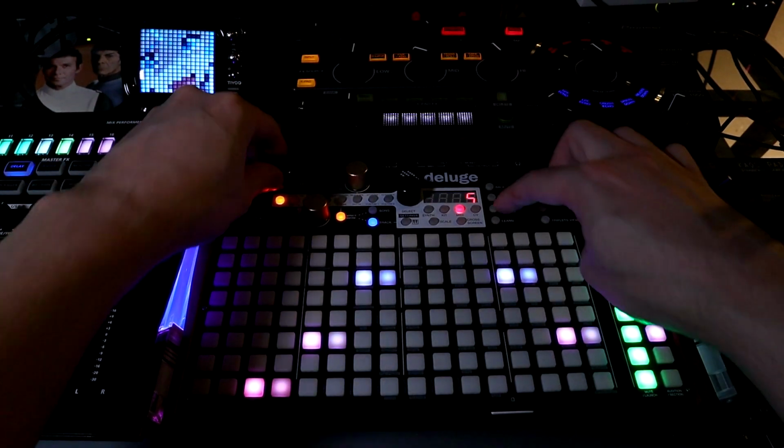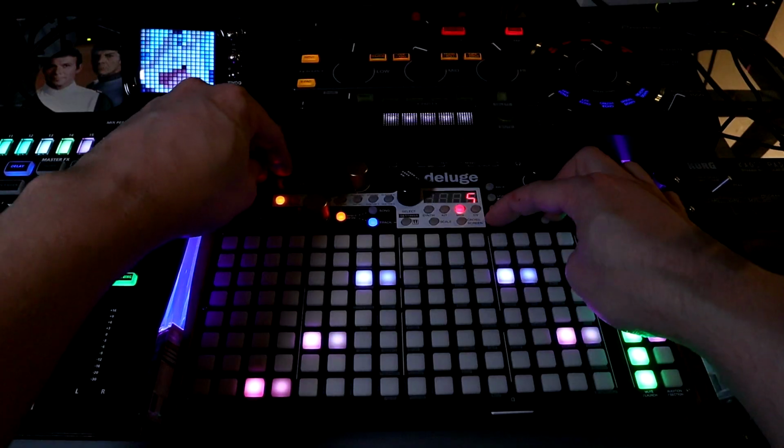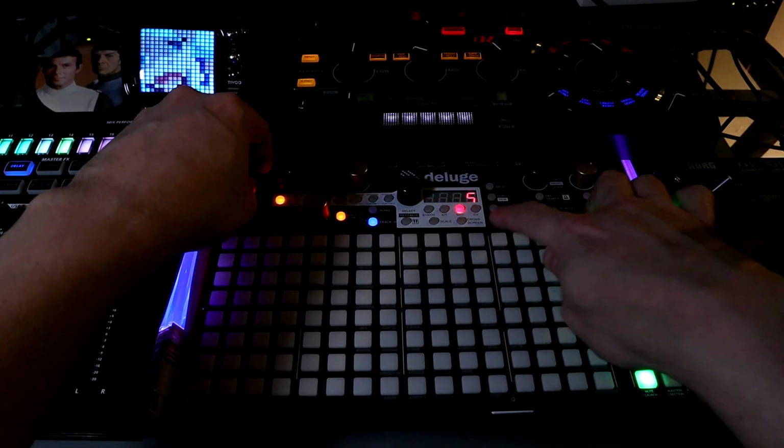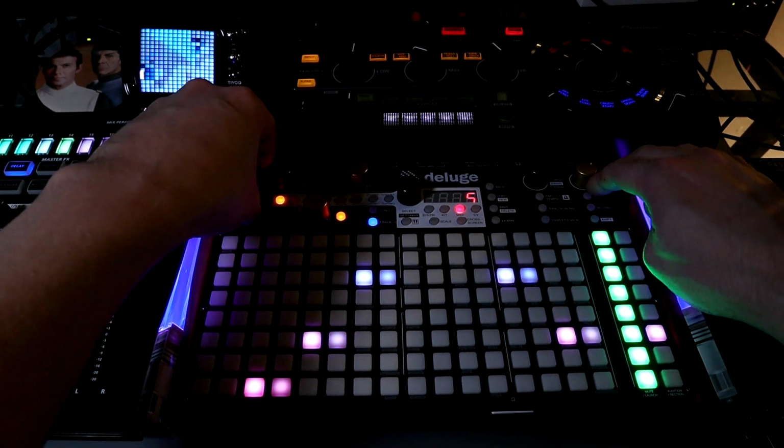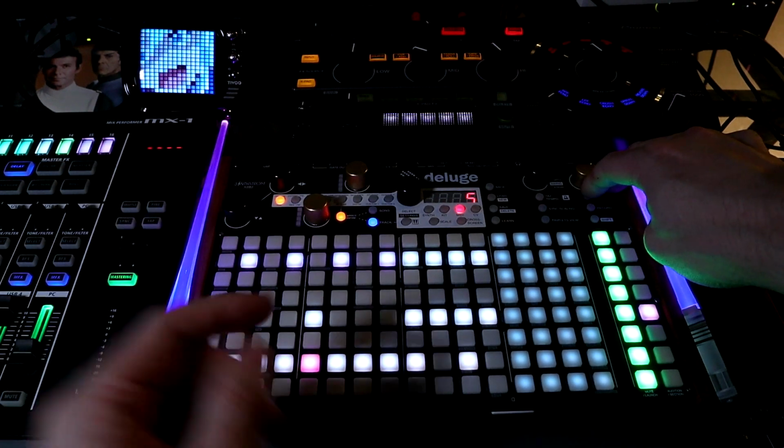I like that whole phrase, so we're going to zoom into it. And remember, we're going to copy all these notes. Learn, copy, shift, learn, paste. So let's zoom out. Let's hear how this sounds.